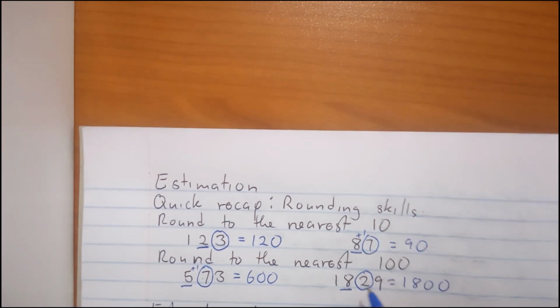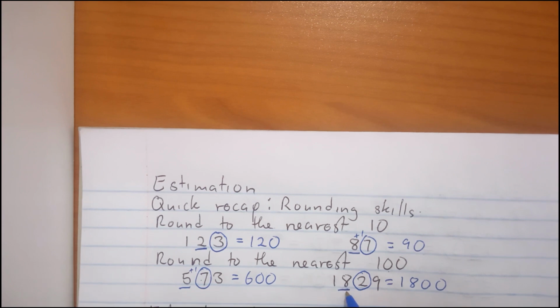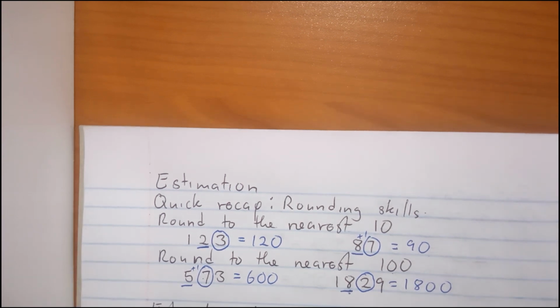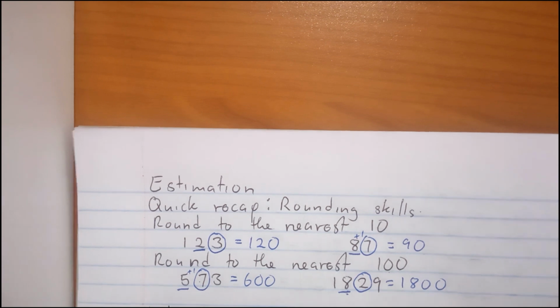Now remember that everything after the number becomes 0. A hint: that's why we're putting a 0 here, so that it reminds you that everything after that is a 0.